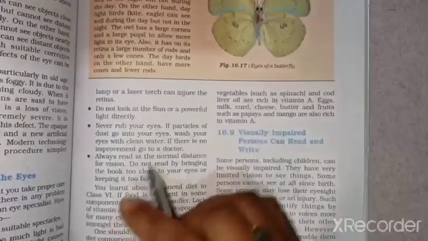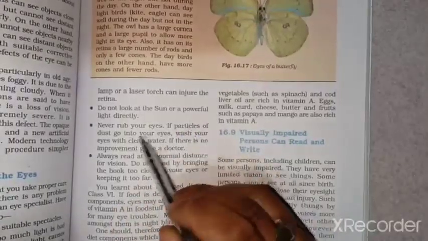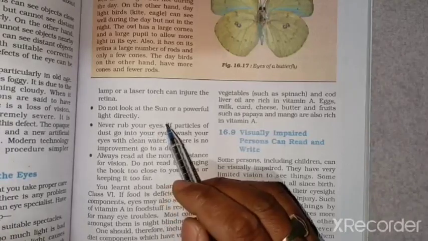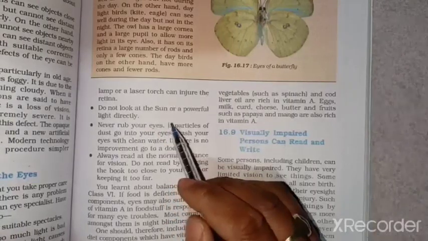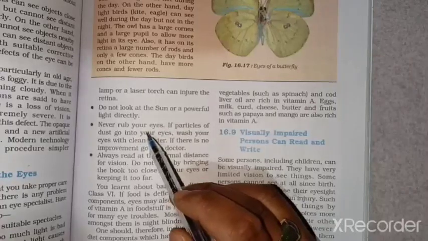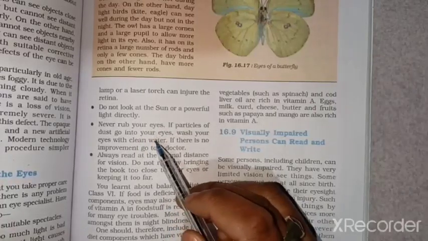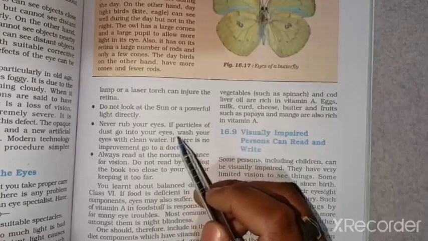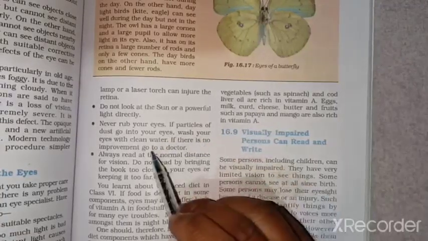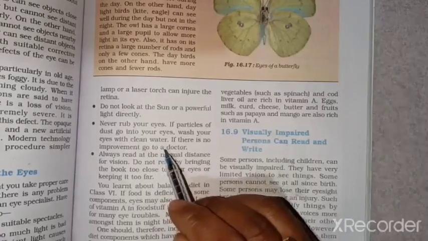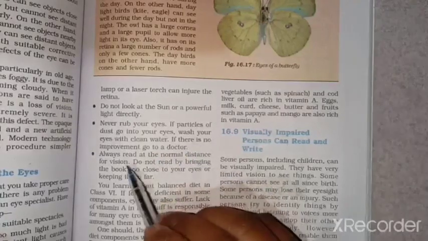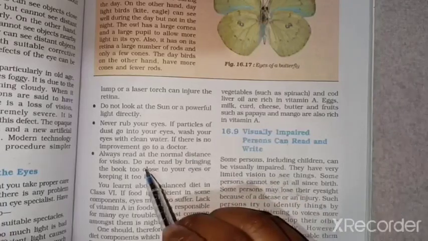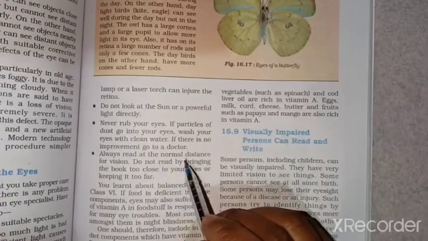And do not look at the sun or a powerful light directly. Never rub your eyes. If particles of dust go into your eyes, wash your eyes with clean water. If there is no improvement, go to a doctor.